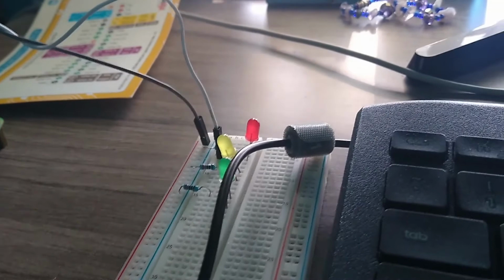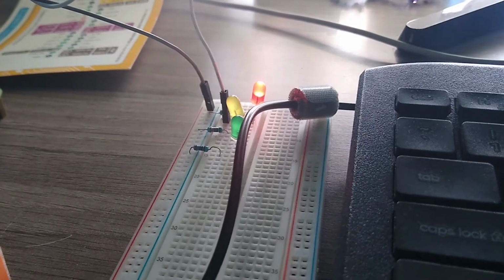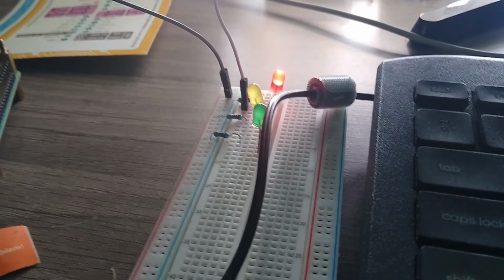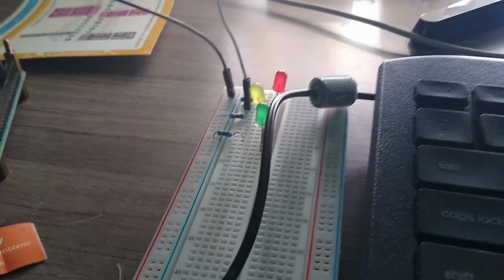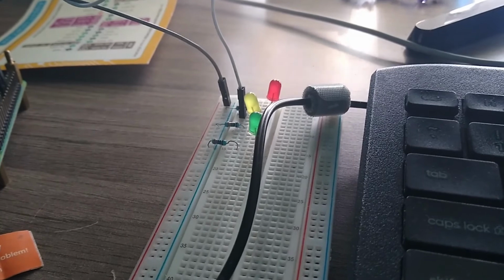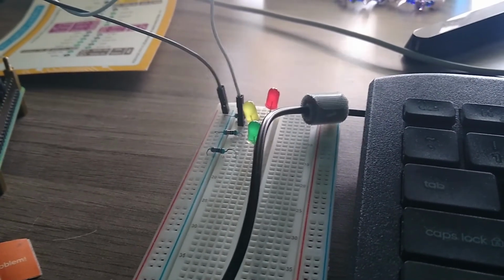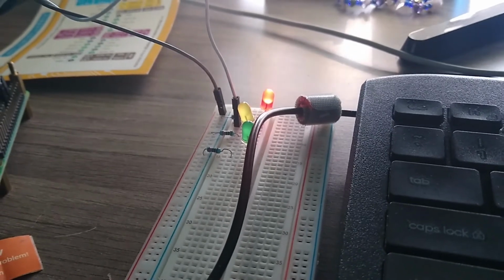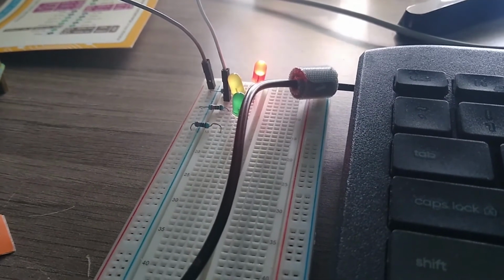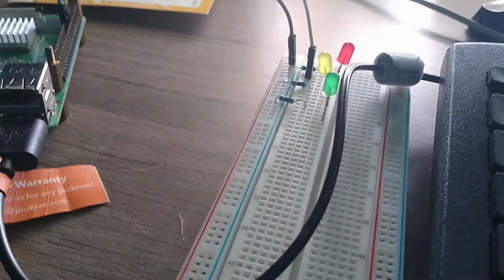Hey Mycroft, blink LED. Blinking LED. LED is on. LED is off. As you can see, it's now blinking the LED. LED is on. And it's doing pretty well so far. LED is off. Hey Mycroft, turn LED off. LED is off.